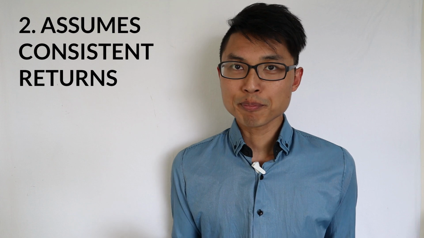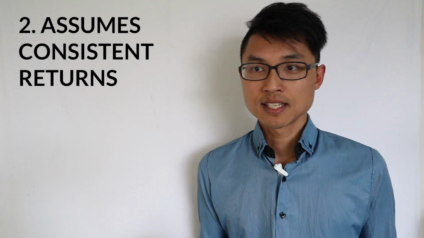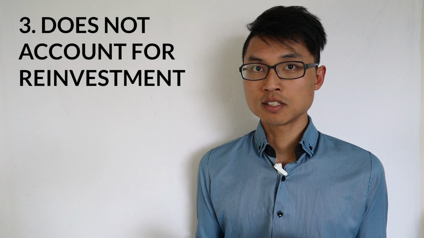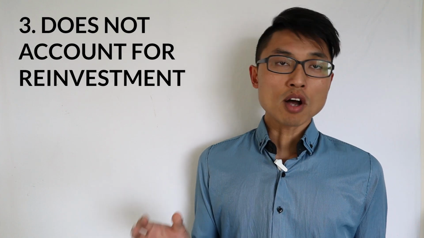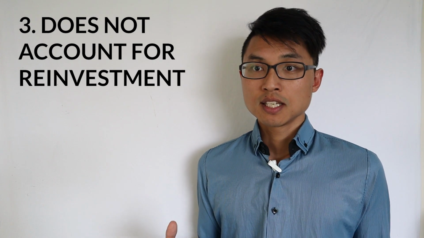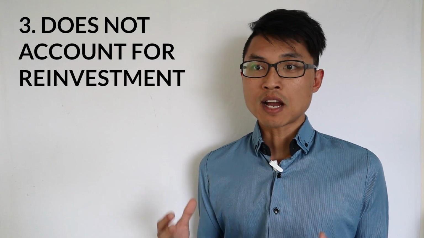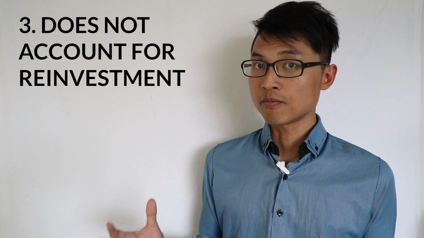This simply does not happen under normal circumstances. Interest rates constantly change over time, and returns from stocks, bonds, real estate are not going to remain the same year after year. Now, the third thing is that the rule of 72 does not account for reinvested dividends. So it is possible that your investment is actually growing at a faster rate than the suggested time frame.